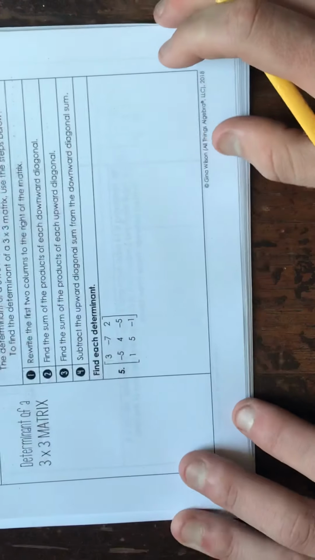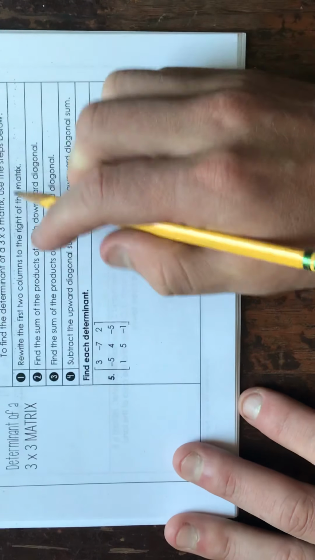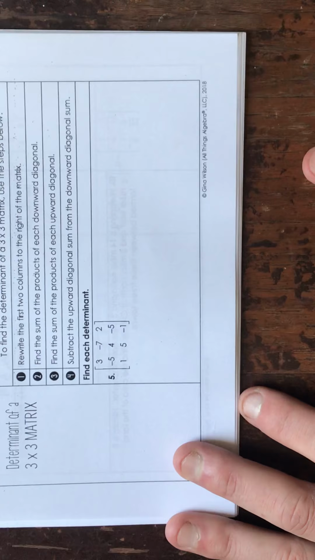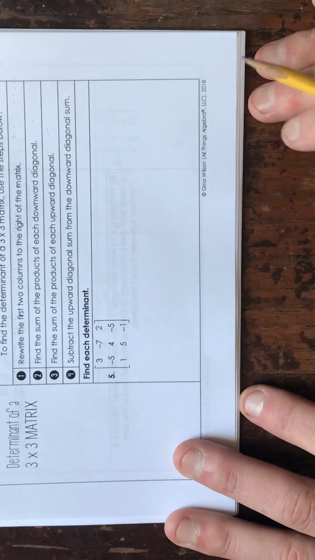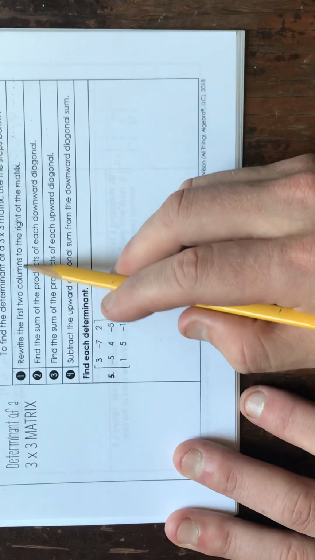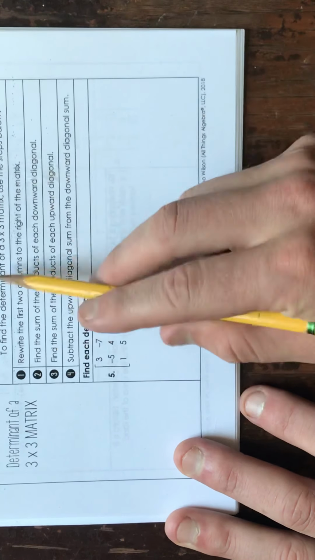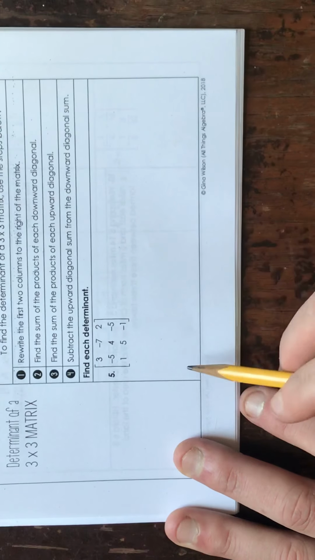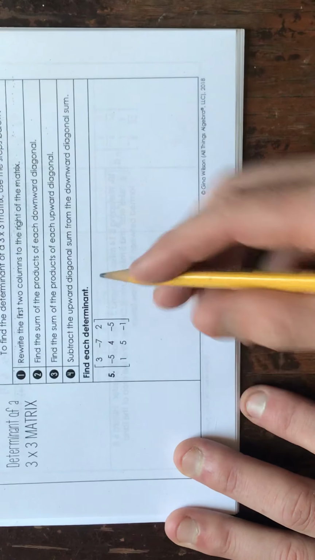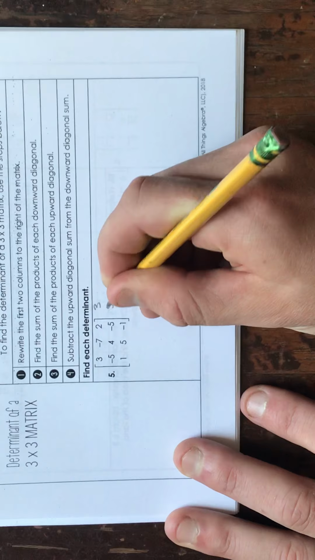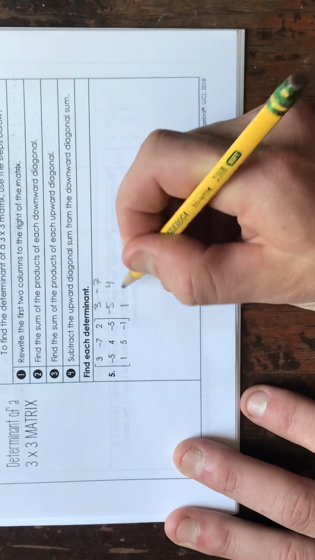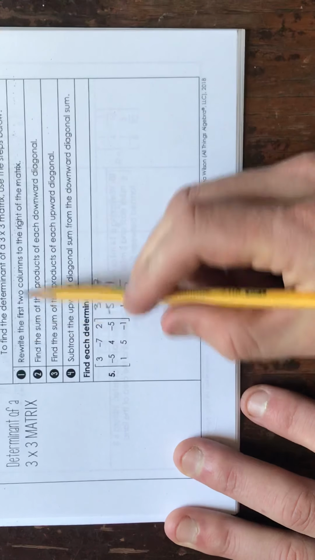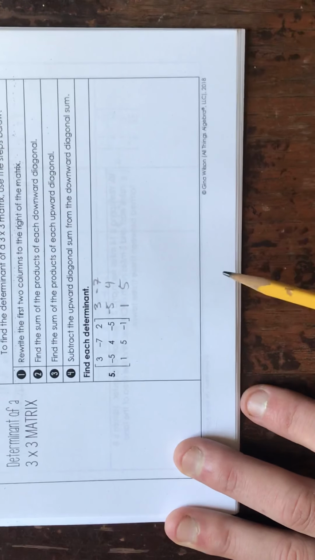Now let's move on to 3 by 3 matrices, which are called third order determinants. These get a little bit more complicated, so we're going to have a few steps to follow here. First off, we're going to rewrite the first 2 columns to the right of the matrix. So here's our matrix and first 2 columns. I'm going to rewrite them: 3, negative 5, and 1, and then negative 7, 4, and 5. You see how I just rewrote the first 2 columns to the right of the matrix.